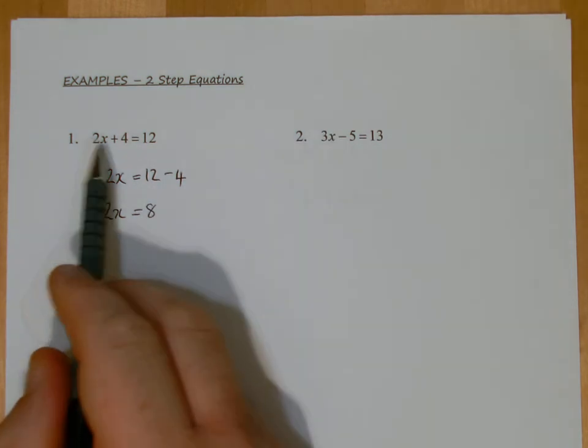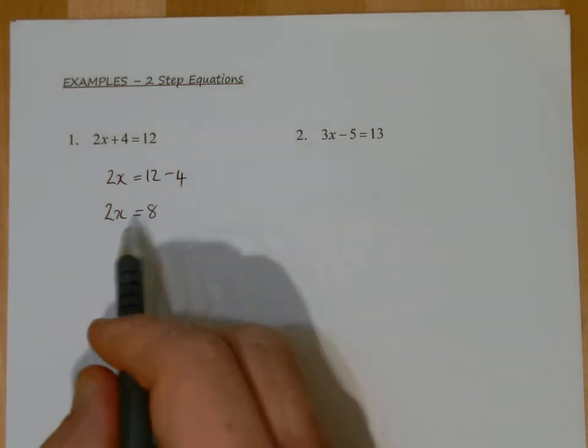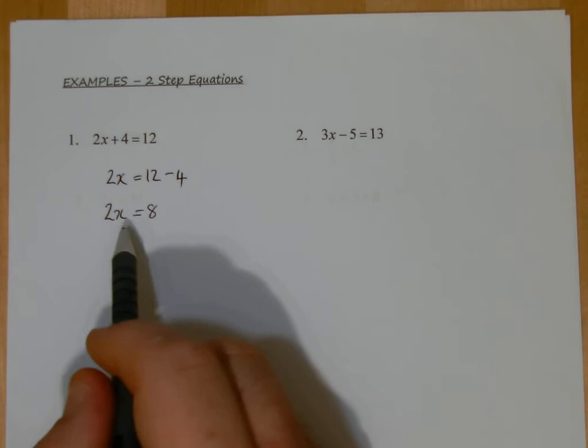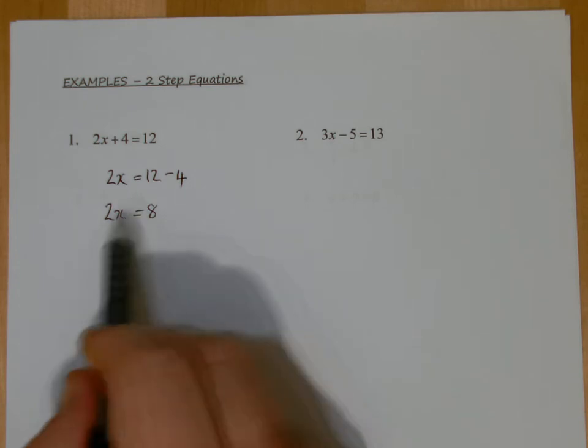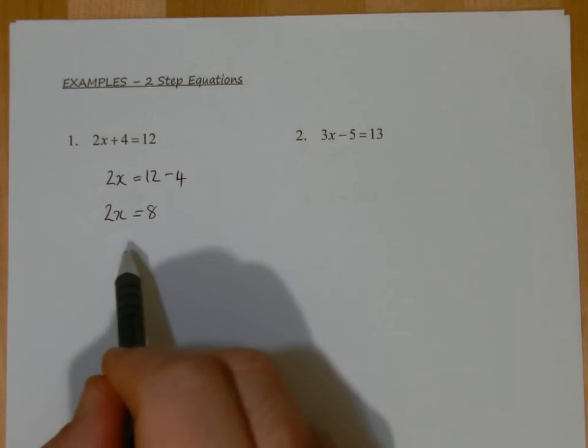Okay, clearly we can see it by just looking at it. 2x has got to equal 8. But we've got to communicate that, right? We've got to show the sort of steps, the algebraic steps that we need to take. So that's the first step there. Of course, then to get the second step, then is to work out what x is.